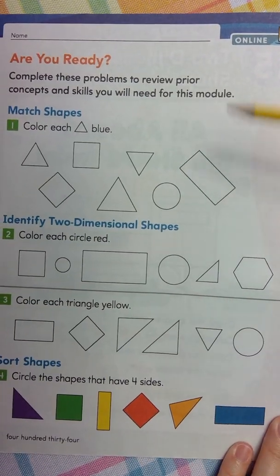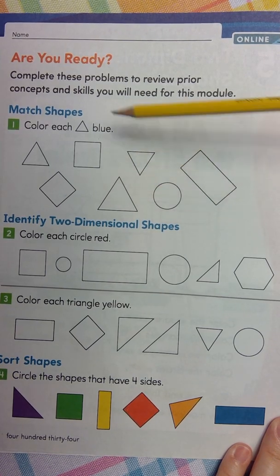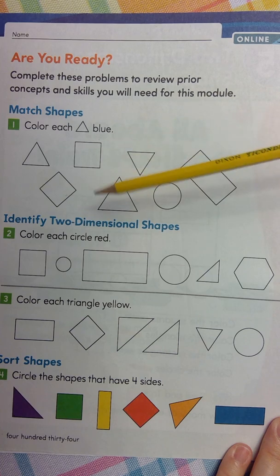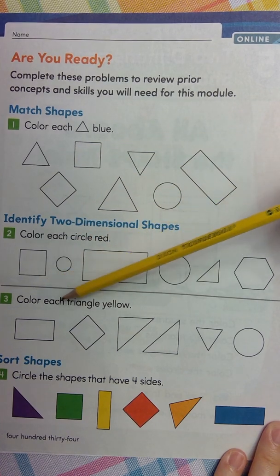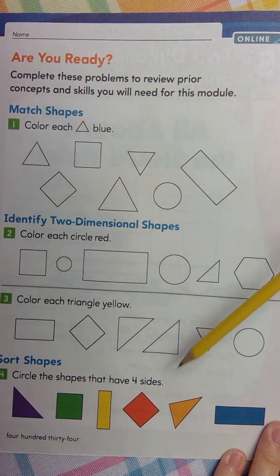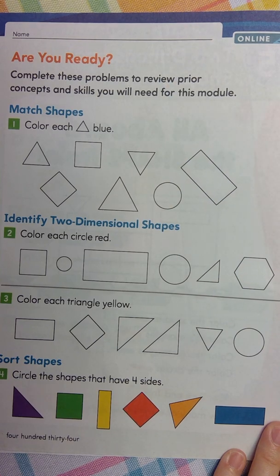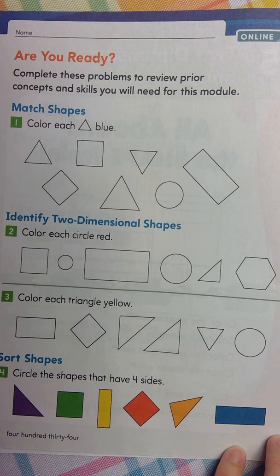All right, and then I want you to jump onto the back with "Are you ready?" Match the shapes. Color each triangle blue. Color each circle red. Color each triangle yellow. Circle the shapes that have 4 sides. This is a good warm-up to get your brain thinking about what our new module is going to be like. Okay, go ahead and pause this, get caught up, and I'll meet you on the next page.